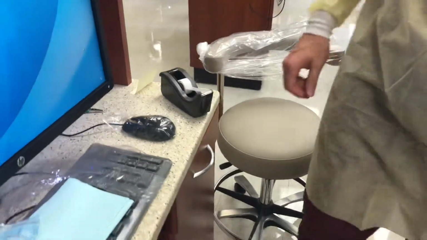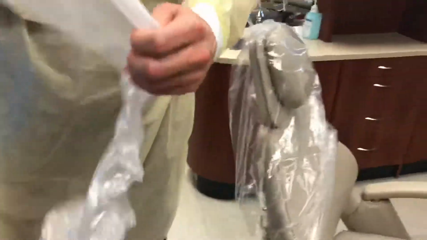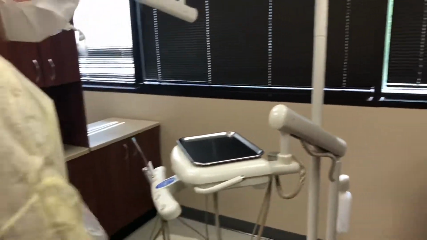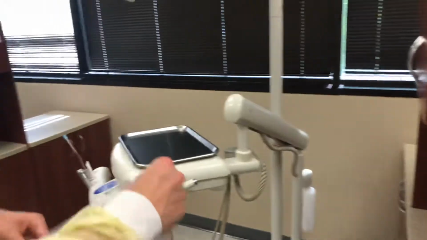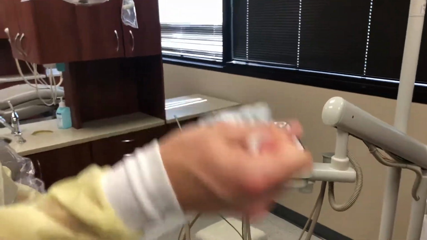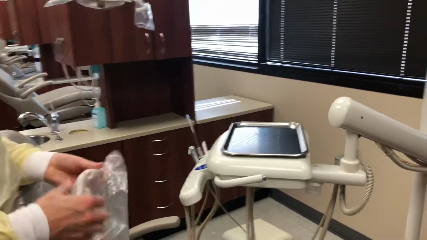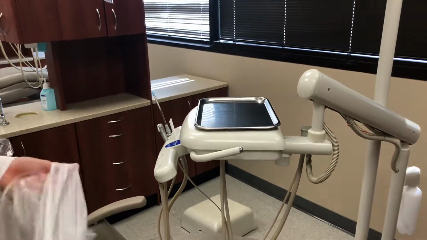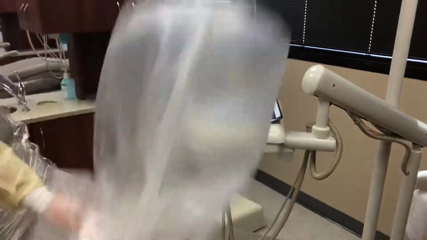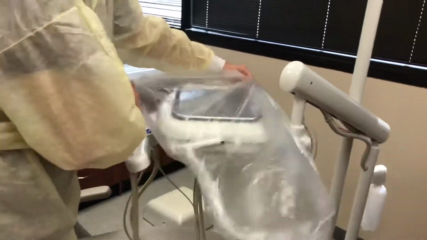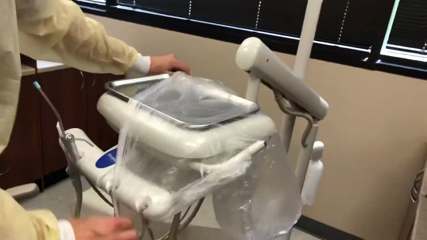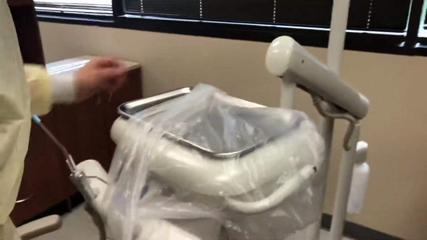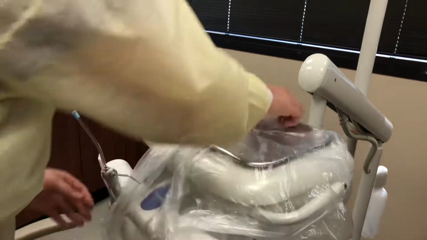Trash bag, bracket tray and controls. Bracket tray barrier arriving soon. For now, we are using a trash bag. If and when we get bracket tray specific barriers, you will utilize that. Notice he's coming from the side, making sure it's all the way covered on the back to the front.